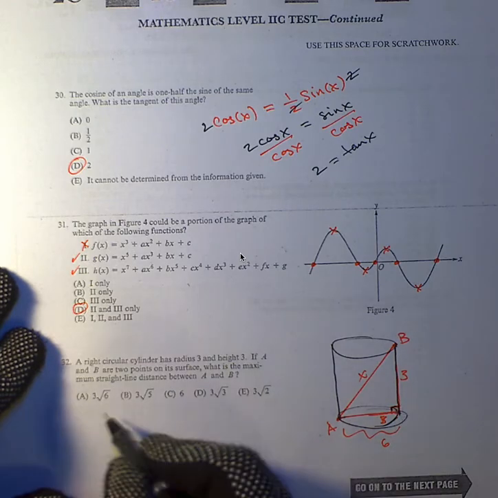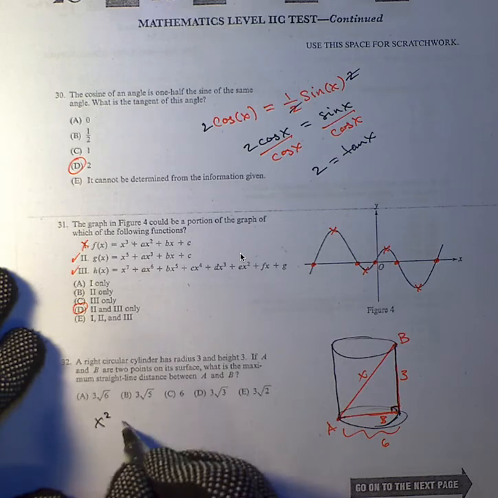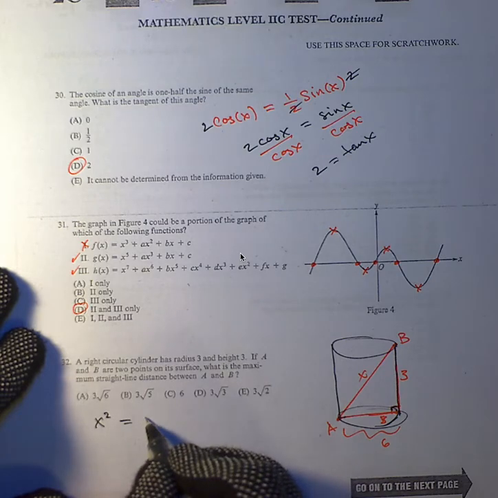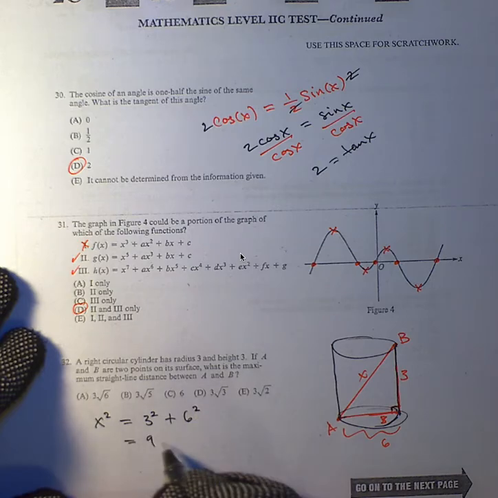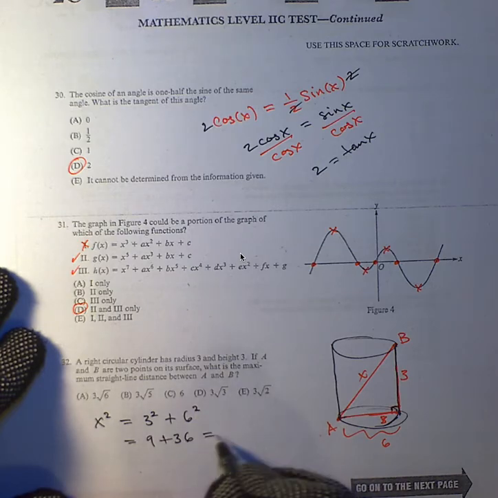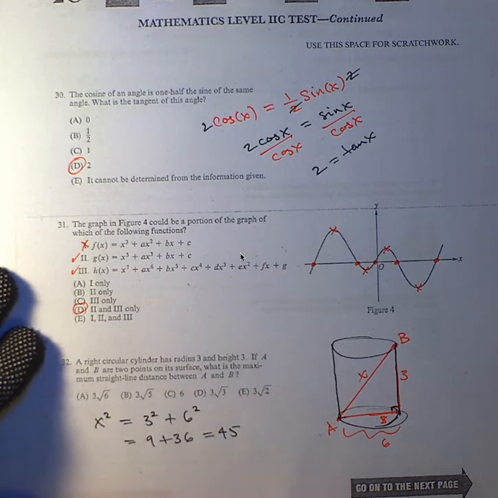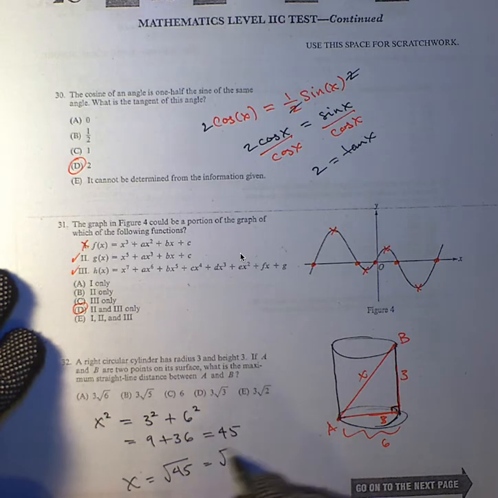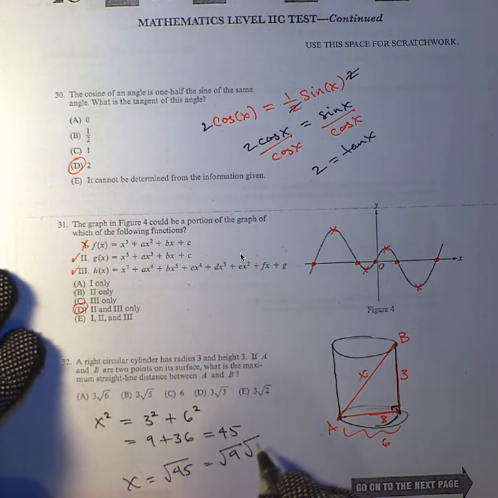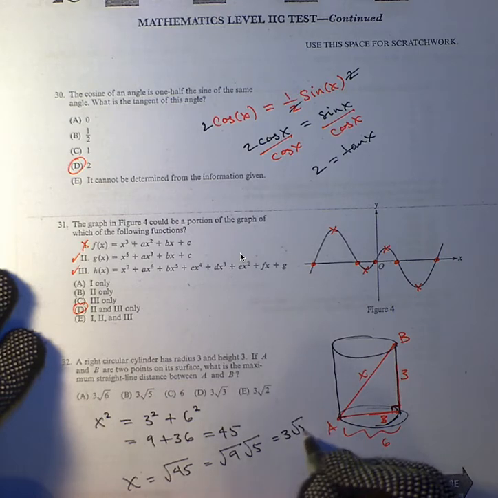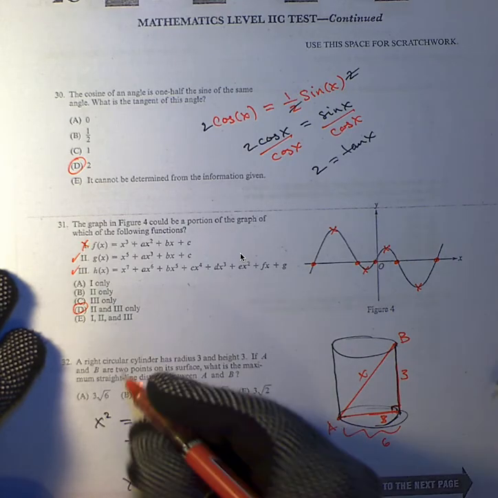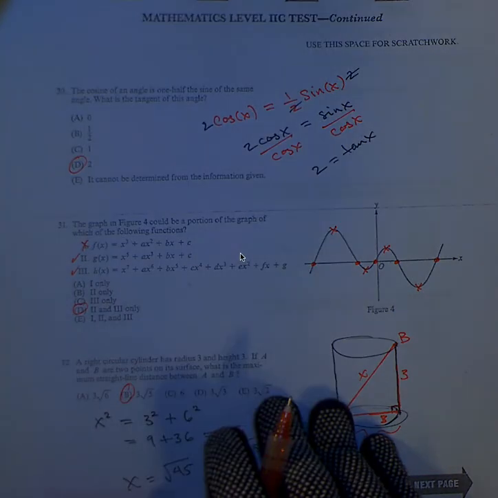And therefore, by the Pythagorean theorem, x squared will have to equal 3 squared plus 6 squared, right? And that's 9 plus 36, which is 45, right? But then that means that x is equal to root 45, which means that x is equal to root 9 times root 5, because 45 factors is 9 times 5, and this is 3 root 5, yeah? Okay, cool. 3 root 5 is B, and so we can keep it moving.